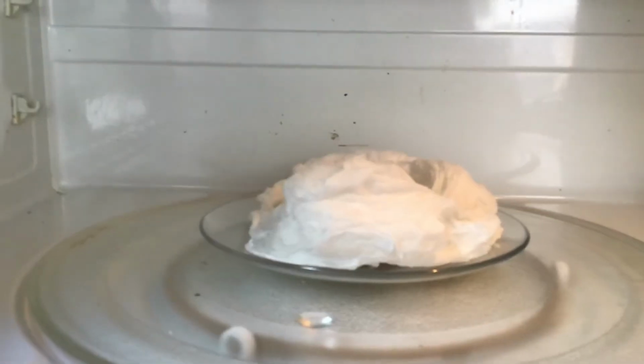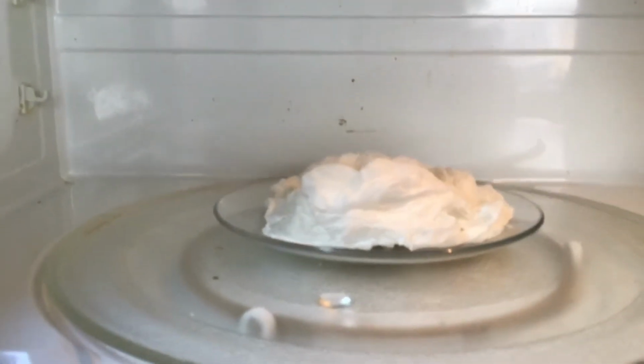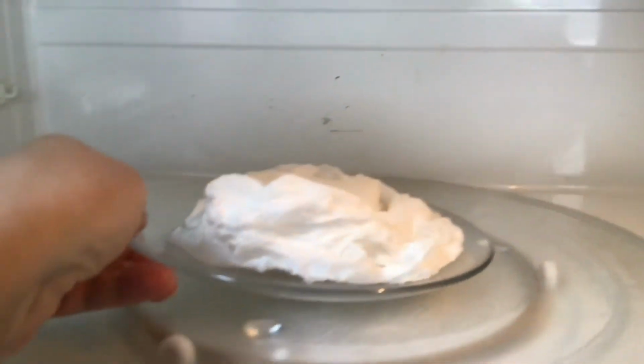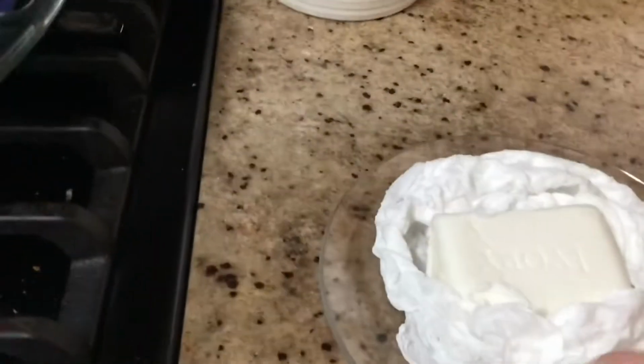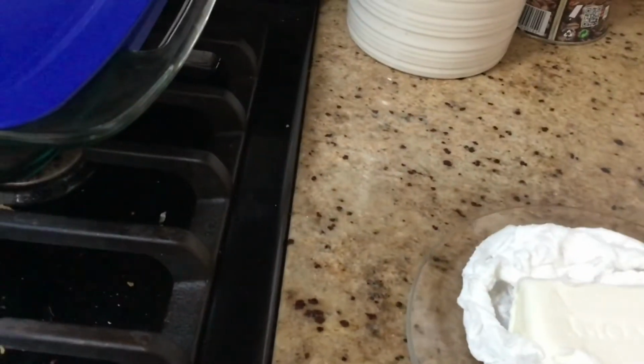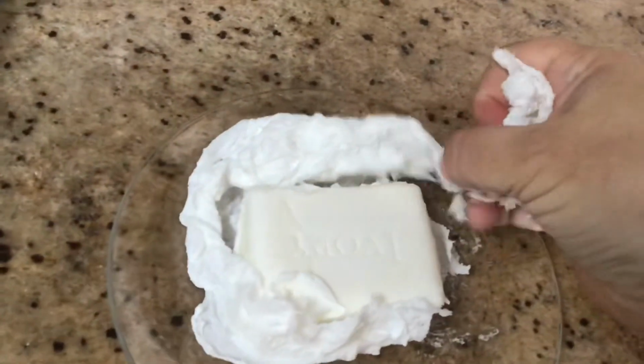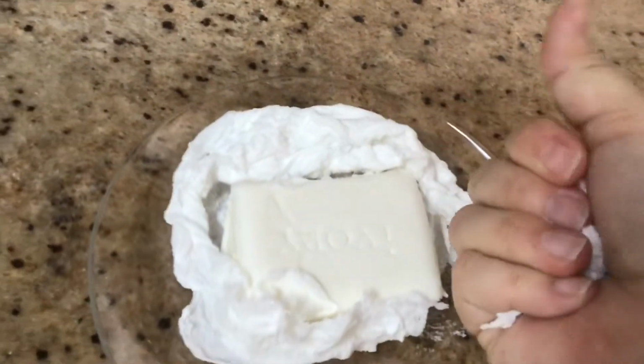So I'm going to go ahead and put the soap in for about a minute, and I'll show you what happens. So this was actually only for about 30 seconds, and you can see my soap is now much different. So all these really fun fluffy layers you can actually go and crunch and play with. They're just a little bit warm right now.